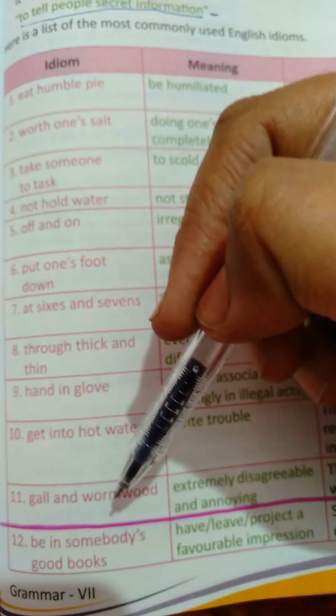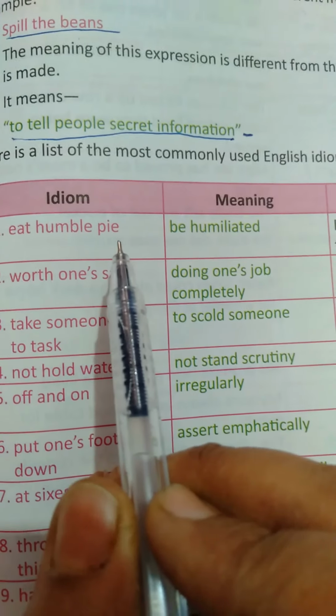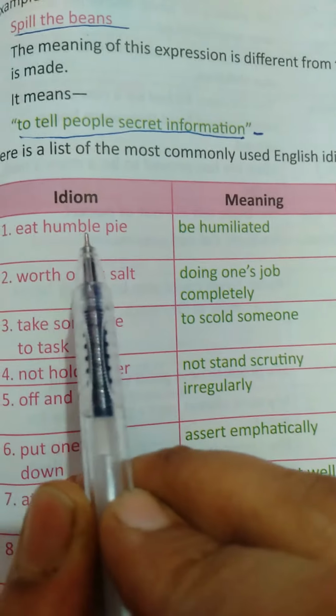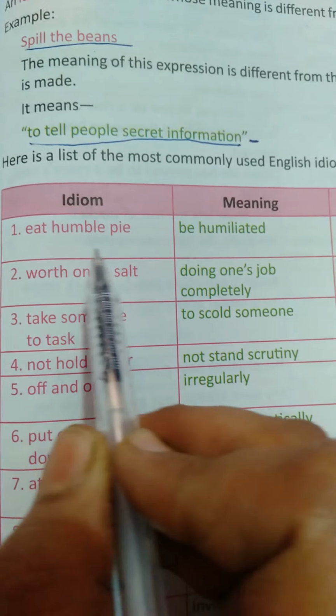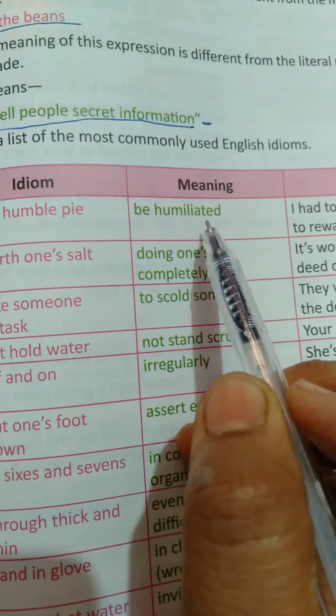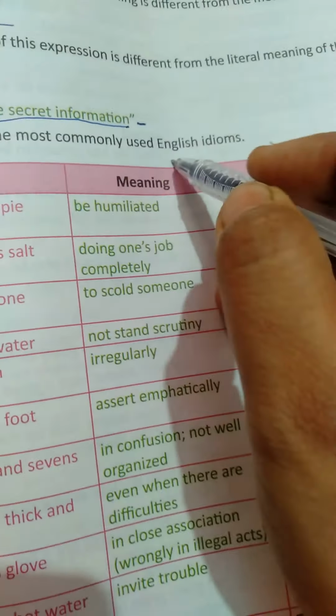Now we have 1 to 11, sorry. So let's discuss. See the first one. Eat humble pie. Individual words have totally different meanings, but together eat humble pie means be humiliated. You have to learn the meaning better and read the sentence. You can use the same sentence or make your own sentence. Eat humble pie. Be humiliated.